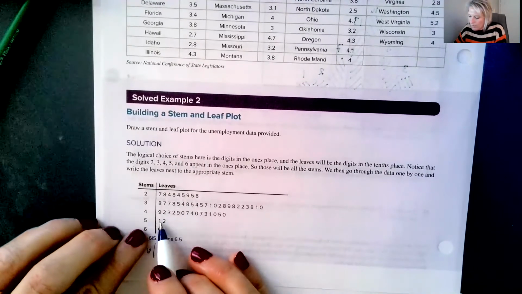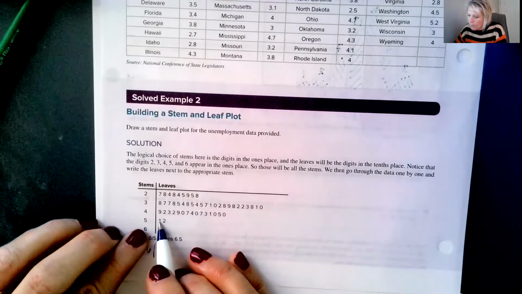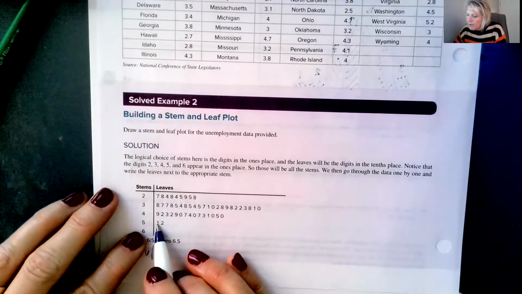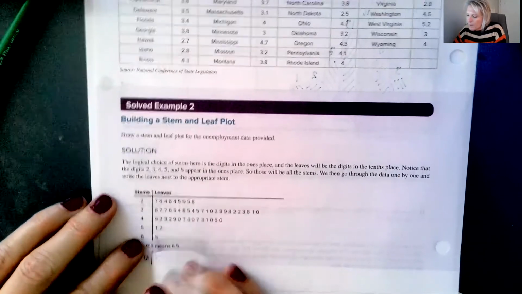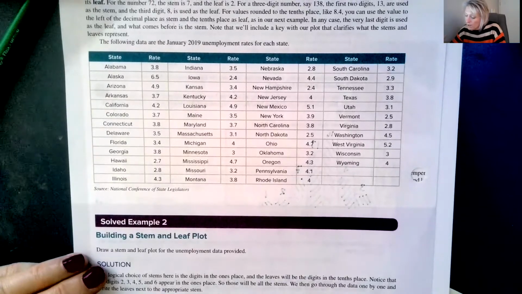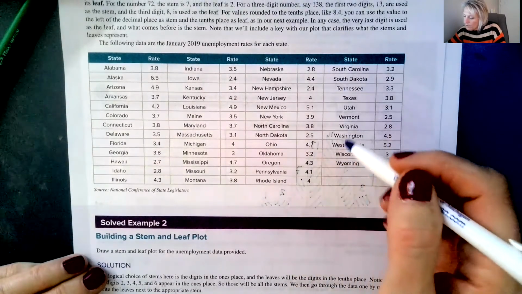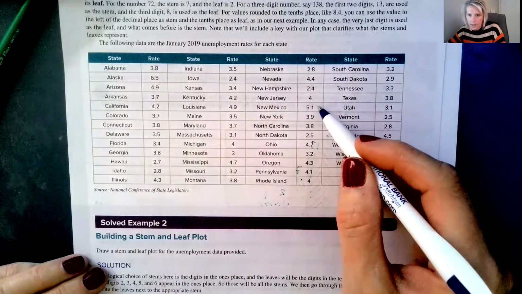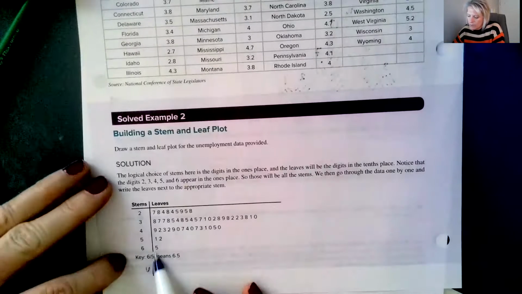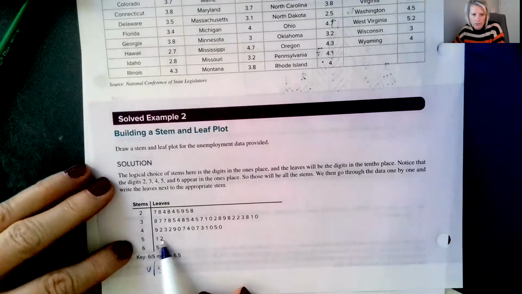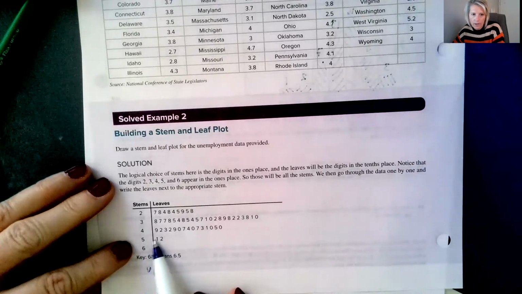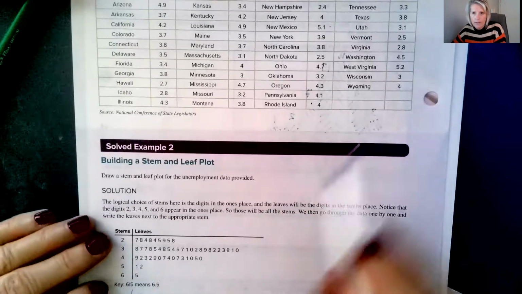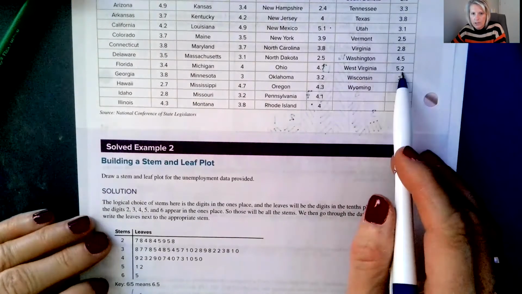So this 5.1 means that a state had an unemployment rate of 5.1, and that was New Mexico. And then there's also a 5.2. Does everybody see that? A 5 and a 2. So it's not 5.12, it's 5 and a 1, and then 5 and a 2. And the state that had 5.2 was West Virginia.